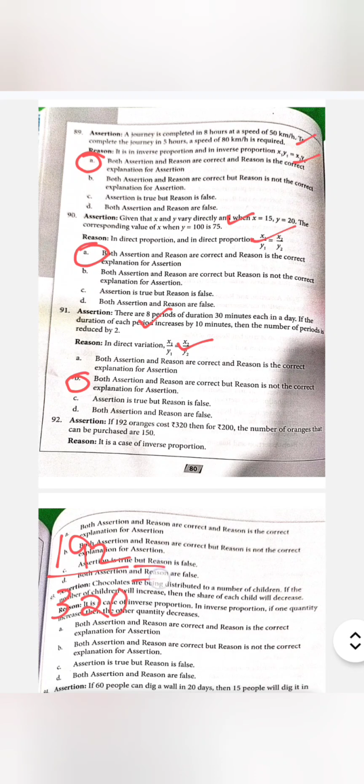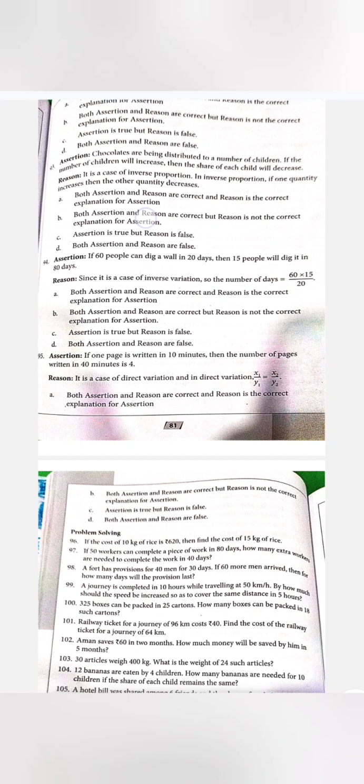192 divided by 320, and in 200 rupees, then how many will come? Correct. So 0 0 cancel out, and here 4 8s are, 4 5s are, 8 2s are 16, 9 minus 6 is 3, 2, 8 4s are 32, and 24 5s are 120. Whereas it has been given as 120 oranges, here it is given 150, so assertion is wrong. Now, is it a case of inverse proportion? No, this one is not a case of inverse proportion, this is direct proportion, so both assertion and reason are false. Now come to question number 93.